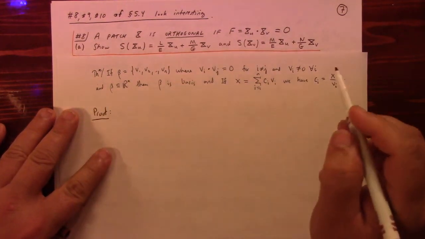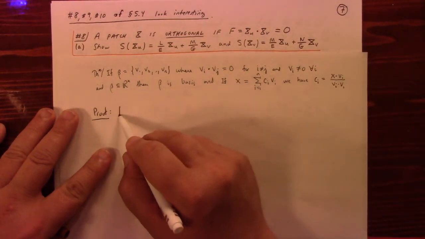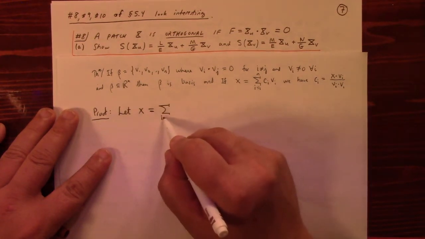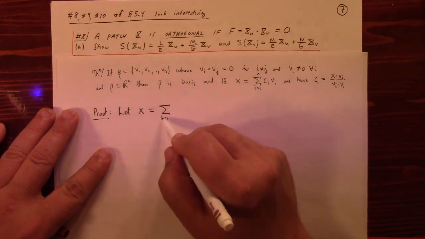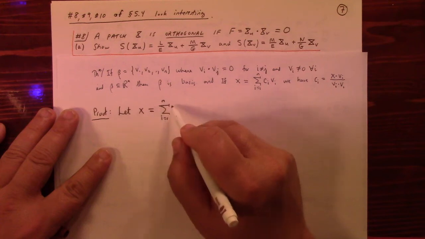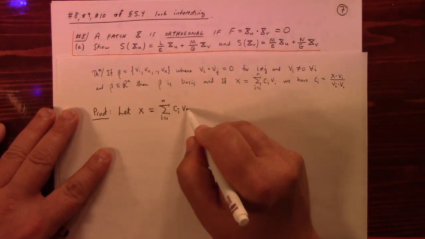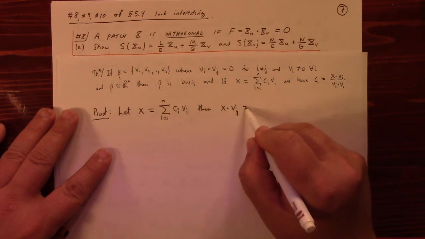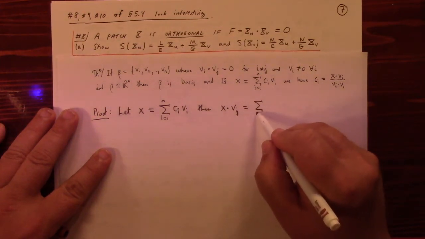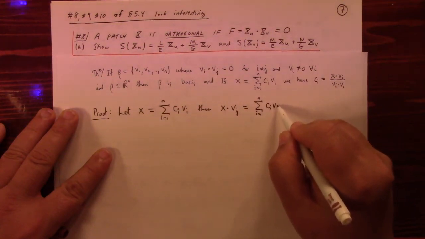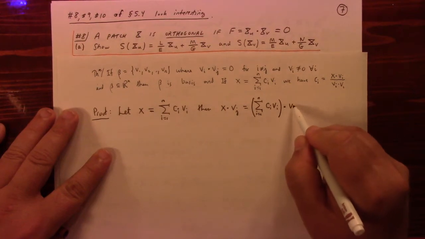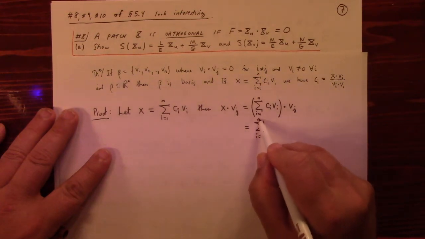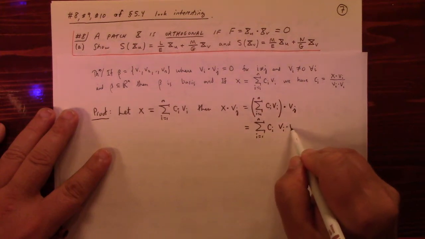So suppose beta is as above, and let x equal the sum i equals 1 to n of ci vi. Then if we take x dot vj, that's equal to the sum i equals 1 to n of ci vi dotted with vj. But by properties of the dot product, I can bring the sum out, and I can bring the constants out, and I've just got vi dot vj. So I get a sum of dot products.